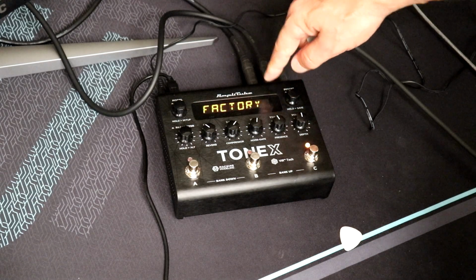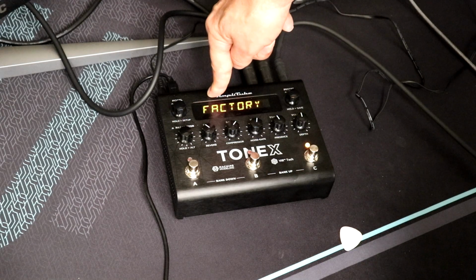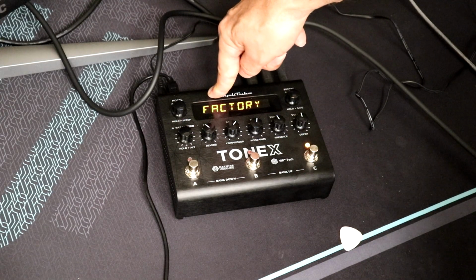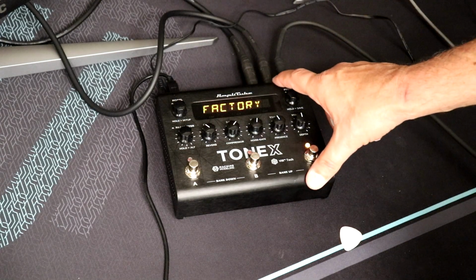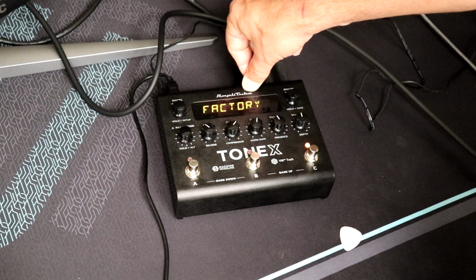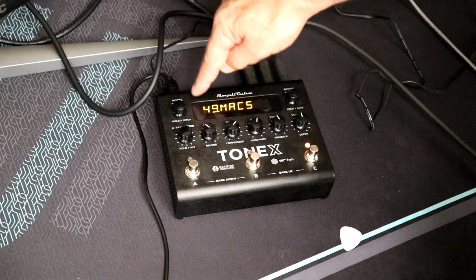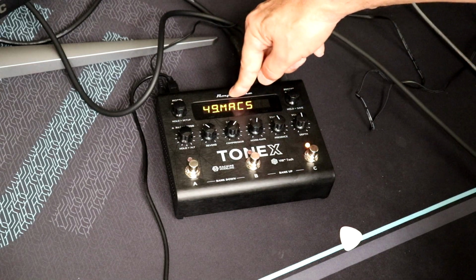What it's going to do is take all the internal settings back to factory, but it's not going to overwrite your presets. Unlike other hardware, where a factory reset overwrites everything that you've stored in there, here it leaves your presets alone and just goes through the internal settings and puts them on the factory defaults. Okay.